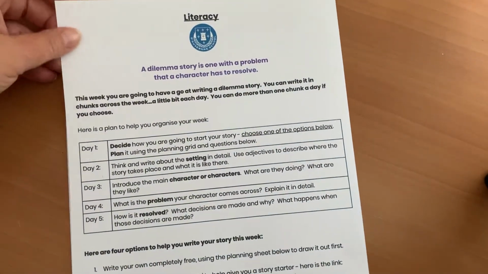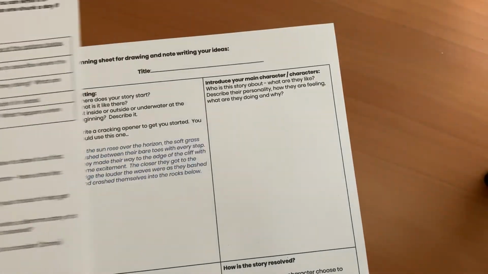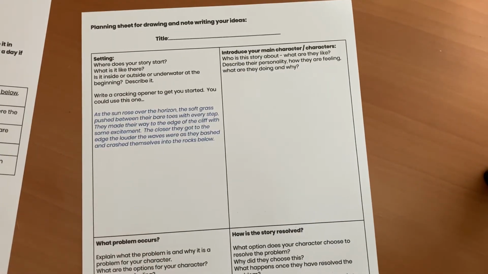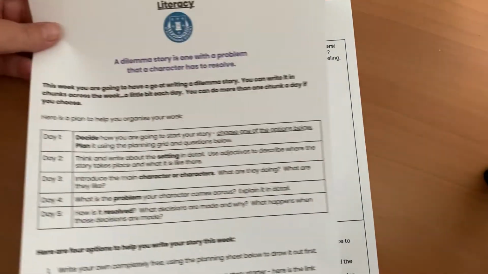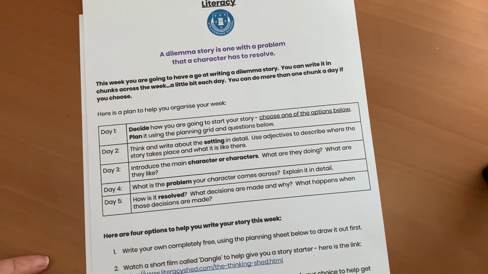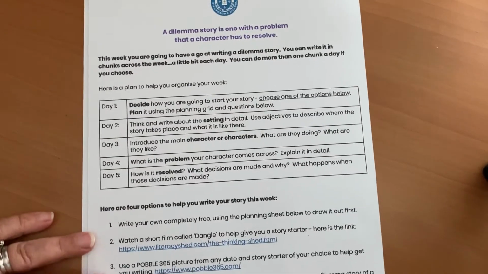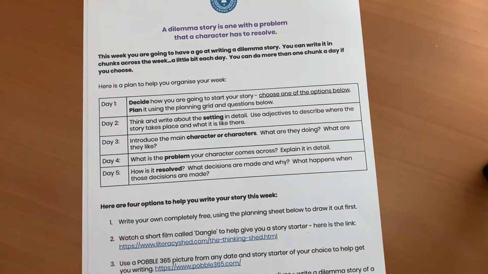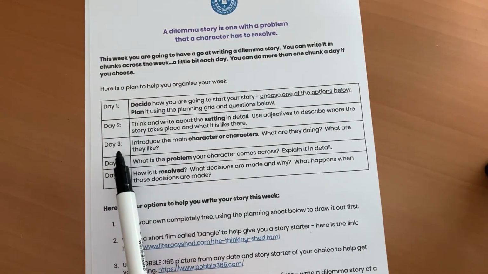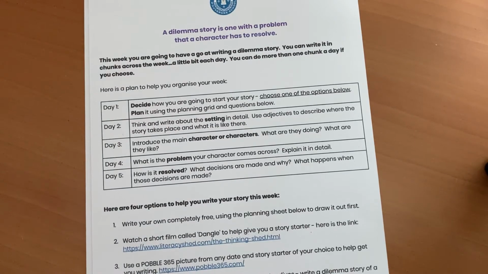So, you need to have a look in your packs, and you need to have a look for this first sheet, and it might be useful to have this sheet to see as well, the planning sheet. On this first sheet, I've given you a bit of an idea about how you could organise your week. I've given you day 1, 2, 3, 4 and 5.